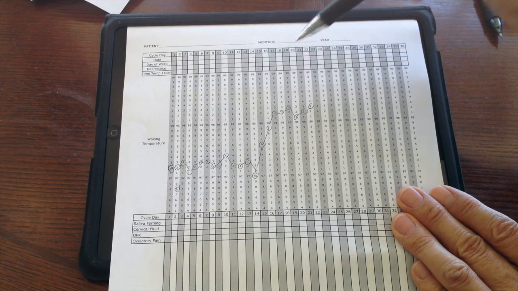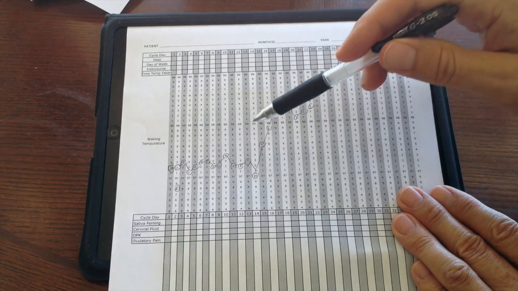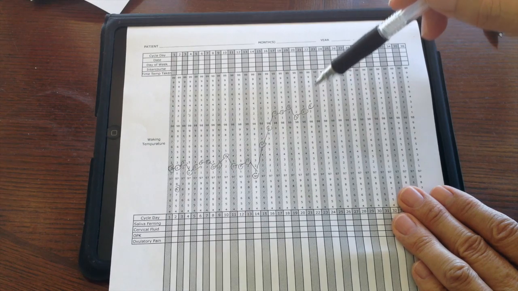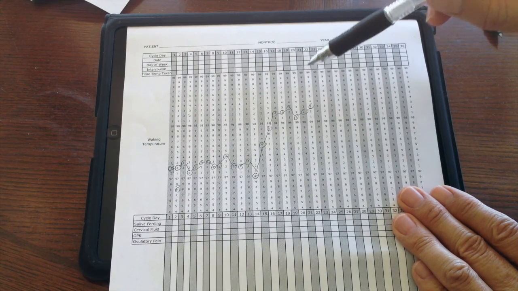So I'm not going to go into what the different temperatures mean and when it's up and when it's down, because that's out of the scope of this video, but it's just the mechanics of how to fill things out.